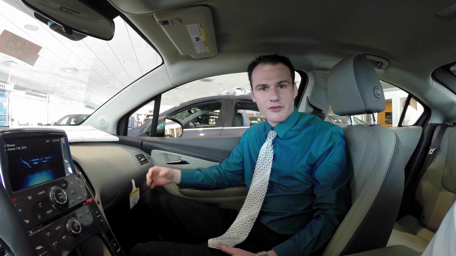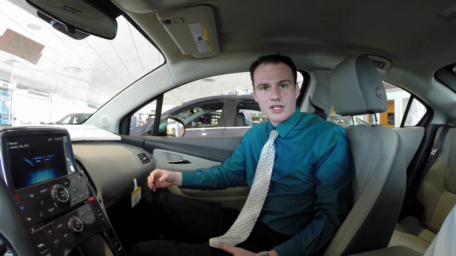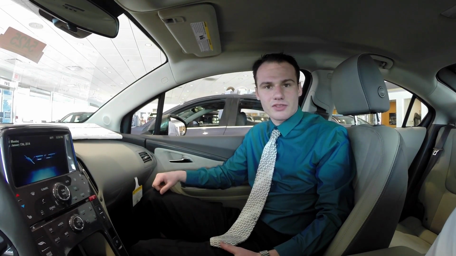Alright, so now we're in a Chevy Volt. We're going to notice that our information center and our controls are much different than anything else that we've covered so far. Let's take a look.